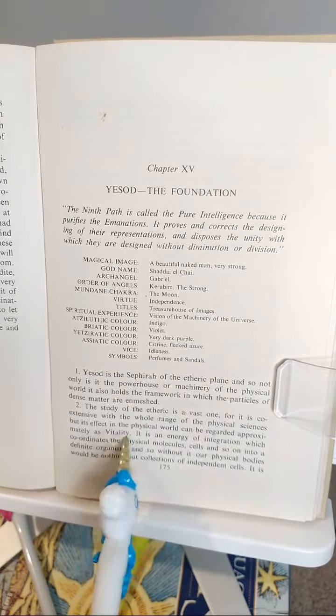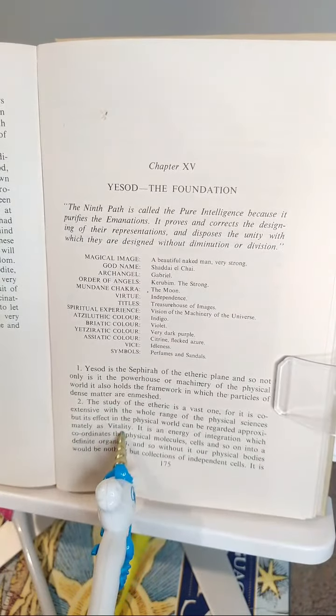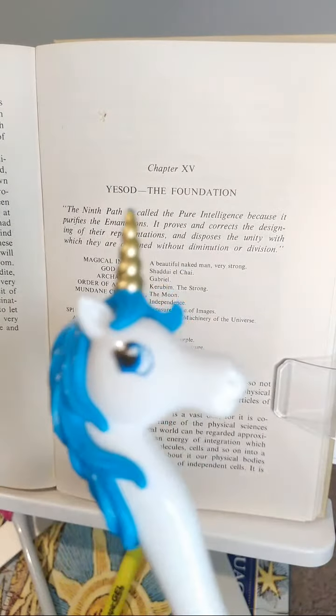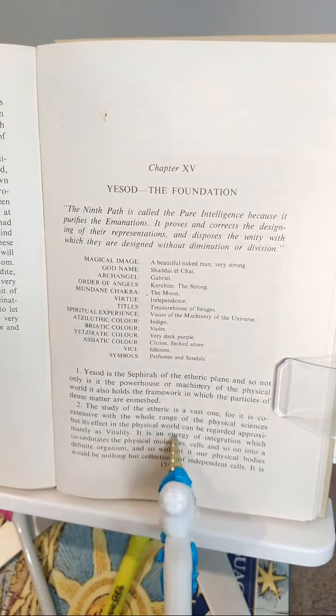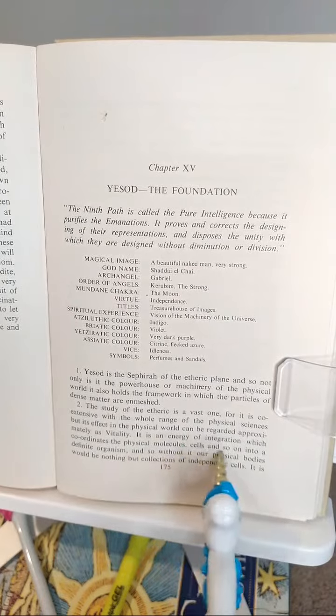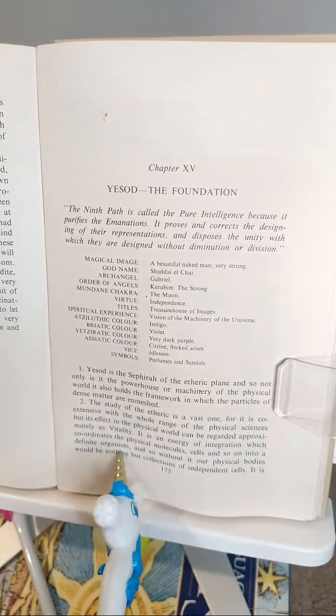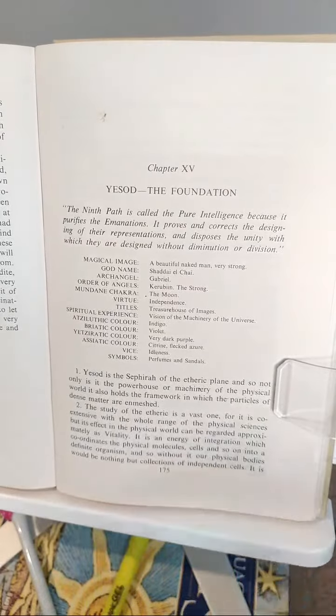Vitality is the effect in the physical plane of the etheric plane. Pranamaya kosha, pranic body, prana. It is an energy of integration which coordinates the physical molecules, cells, and so on into a definite organism. And so without it, our physical bodies would be nothing but collections of independent cells.